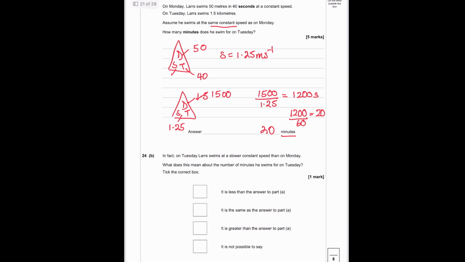In fact, Lars on Tuesday swims at a slower constant speed. So if he swims at a slower speed, the answer would be greater than the answer to part A.